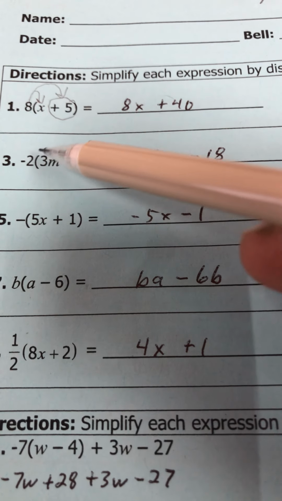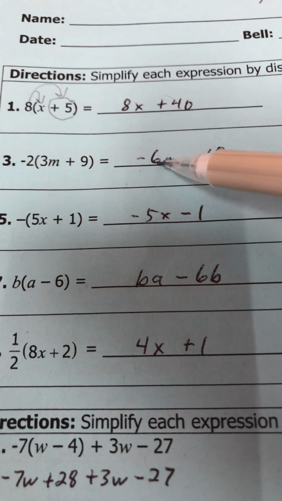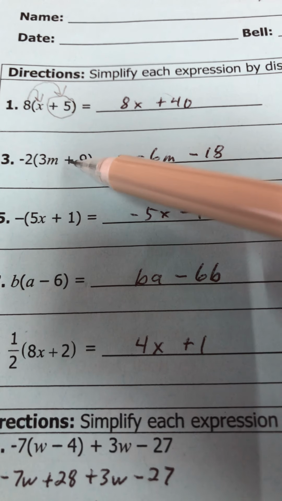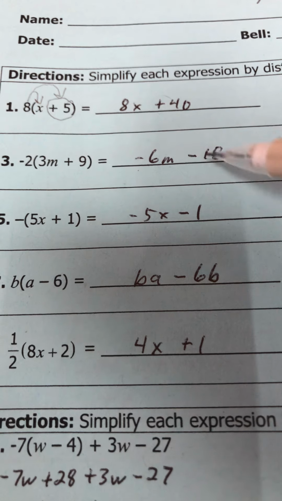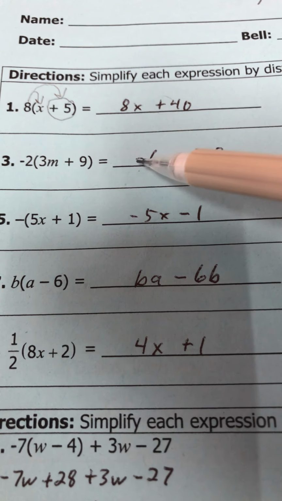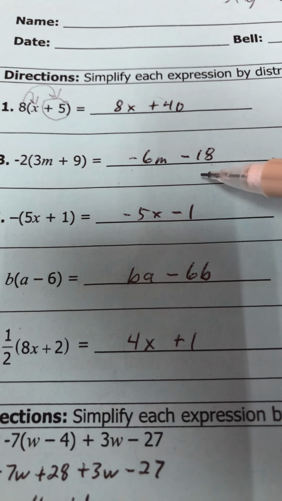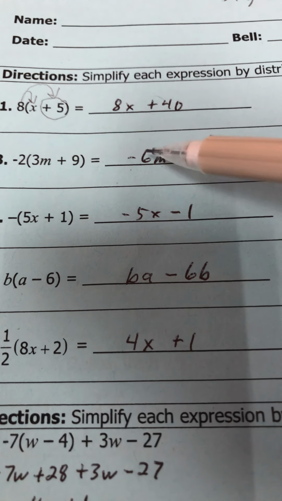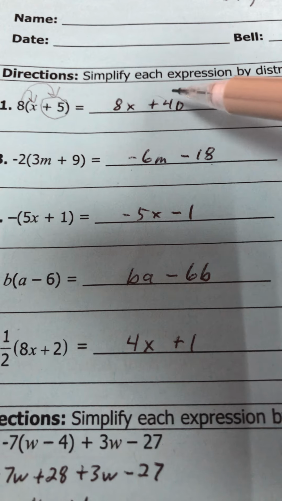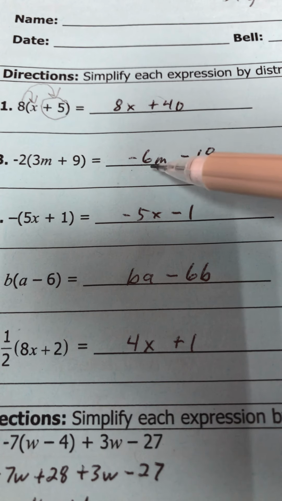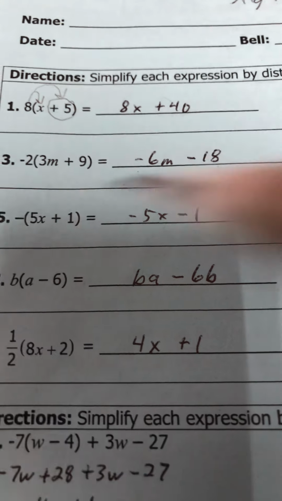So negative 2 times the 3m is negative 6m, and negative 2 times a positive 9 is a negative 18. So my new equation, or expression, it's not an equation because there's no equal sign after it, but this new expression is negative 6m minus 18.